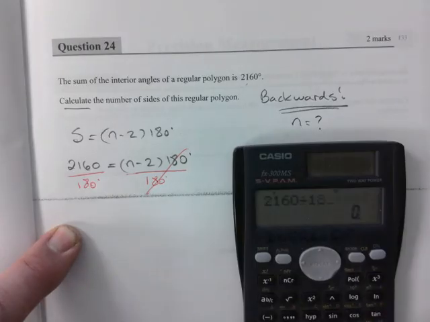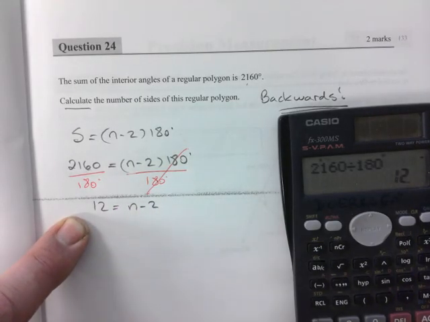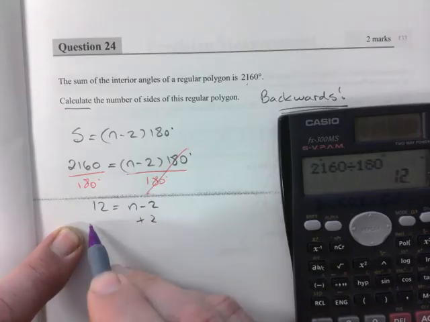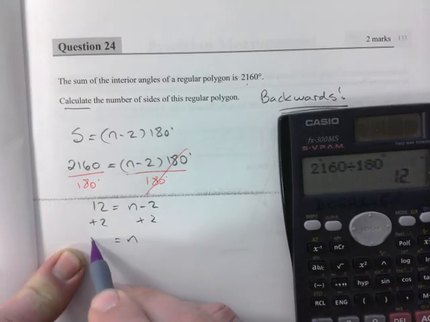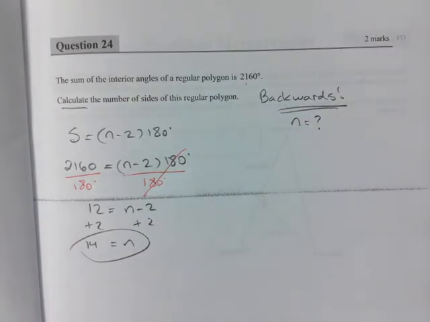2160 divided by 180, that's 12, and you're left with n minus 2 on that side. So we add 2, n is equal to 14 sides. So that's how you get your 2 marks.